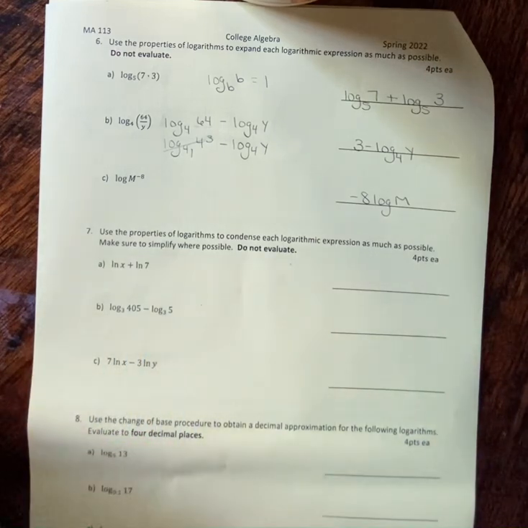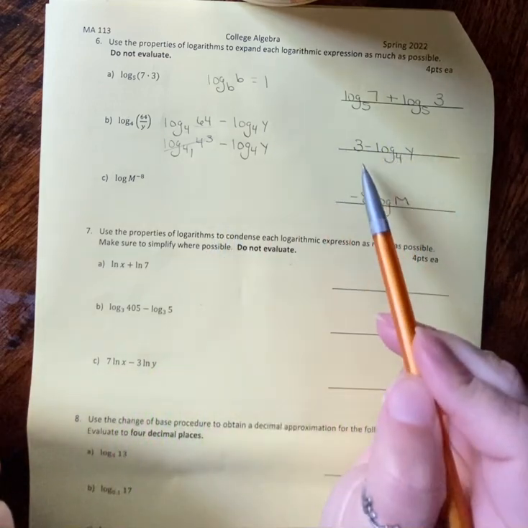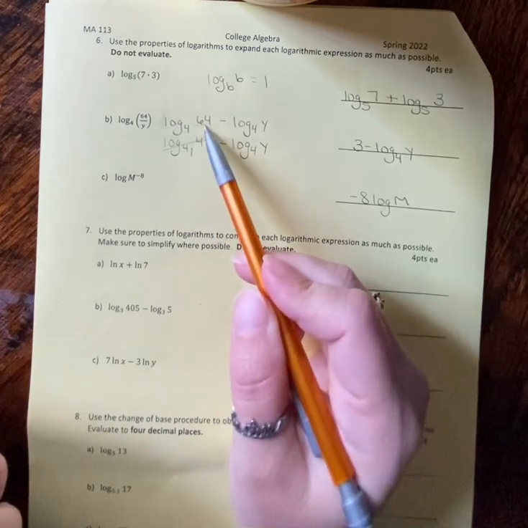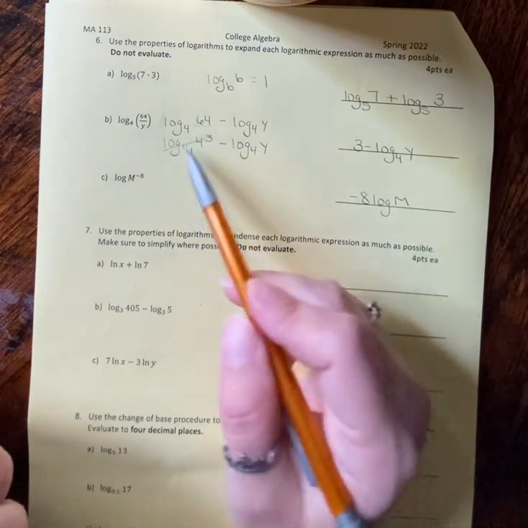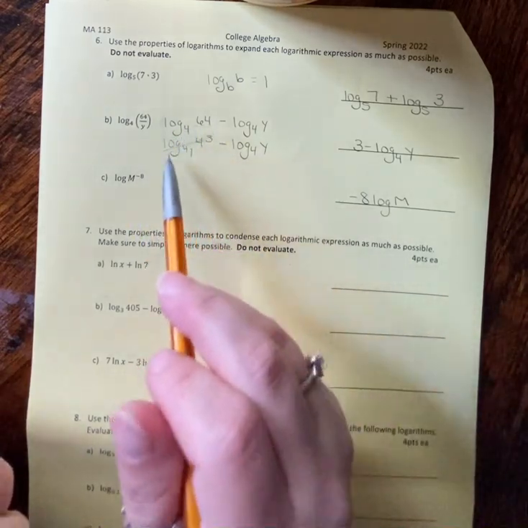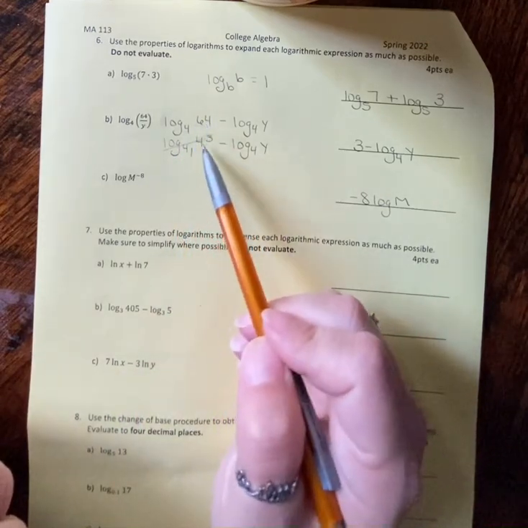All right, let's look at number 7. Use the properties of logarithms to condense each expression as much as possible. Make sure to simplify where possible. Do not evaluate. So this making sure to simplify where possible is like what we did up here on B. Anytime the base is a number and what you're taking the log of is a number, you're going to want to check to make sure that you can't do this simplification like we did up here. So that's my little word of help. Make sure this is a number and this is a number. We can't rewrite that with the base.